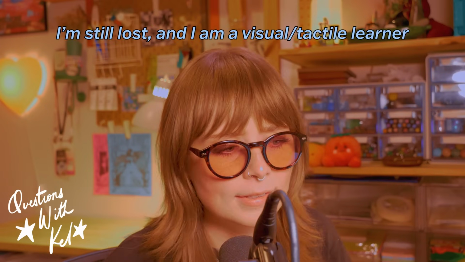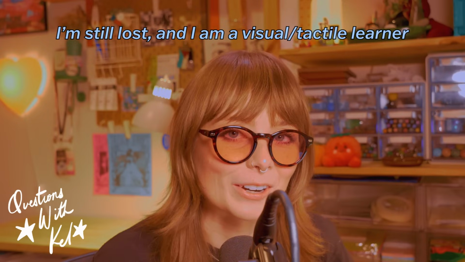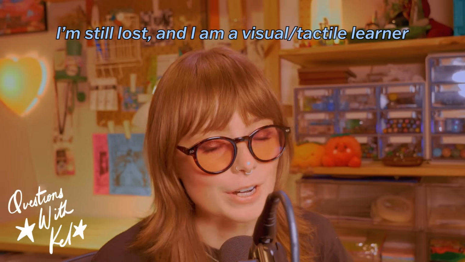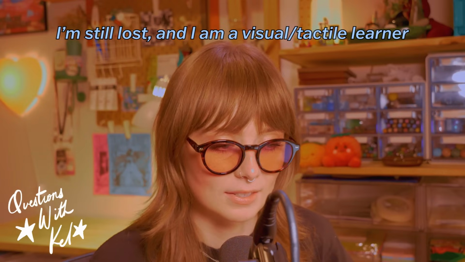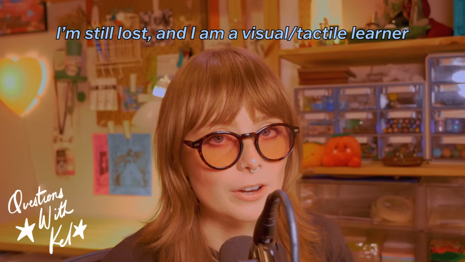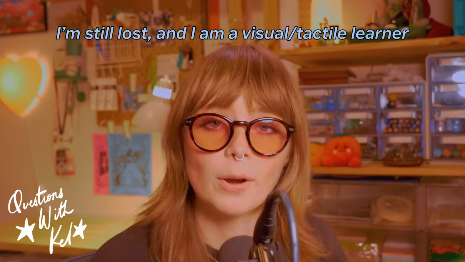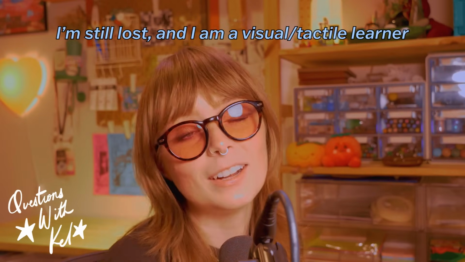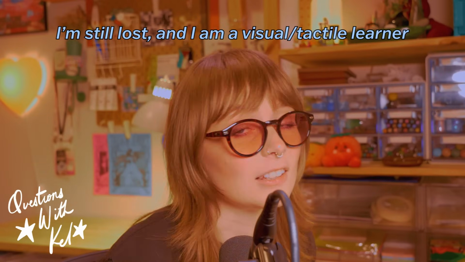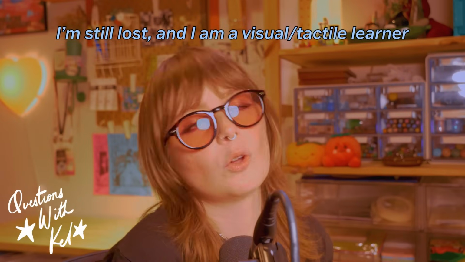I'm still lost, and I'm a visual or a tactile learner. In the description, there is a PDF that you can download for free with an easy to understand guide to my file organization system. Very similar to what we went over here today. You can print this guide out and tape it to your wall. Tape it right in front of wherever you sit at your desk. If you learn by doing like I do, you can take it and put it into Illustrator or whatever program you prefer using and make it look the way that you want.